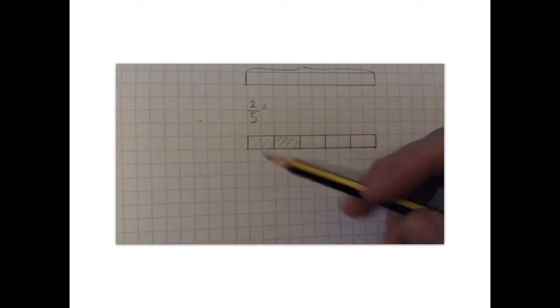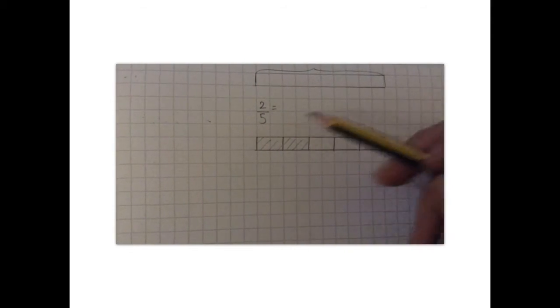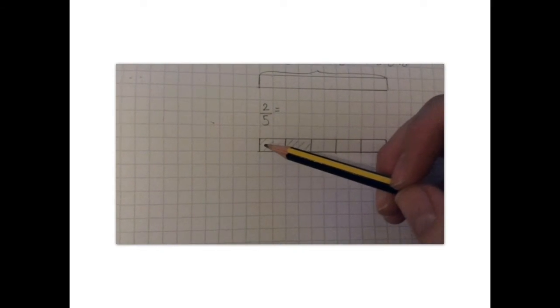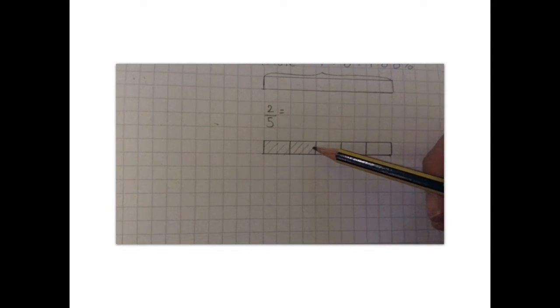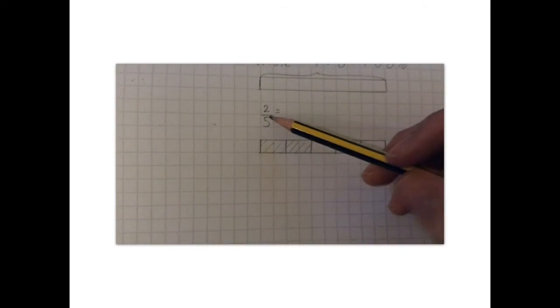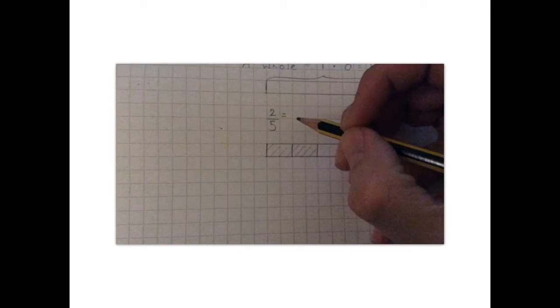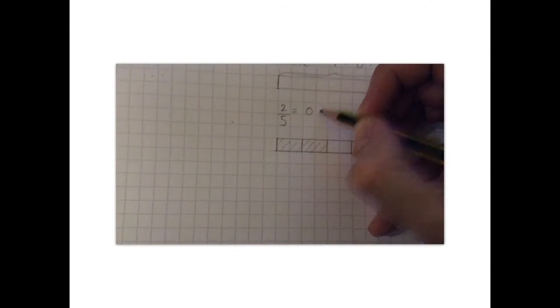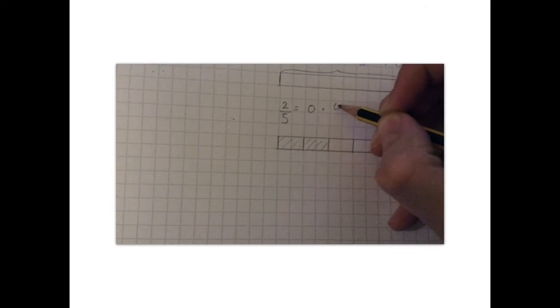Alright. So how much is that? How much of that 1.0 is 2/5? Well, we've got 0.1, 0.2, 0.3, and 0.4. So we know the decimal equivalent of 2/5 is 0.4.